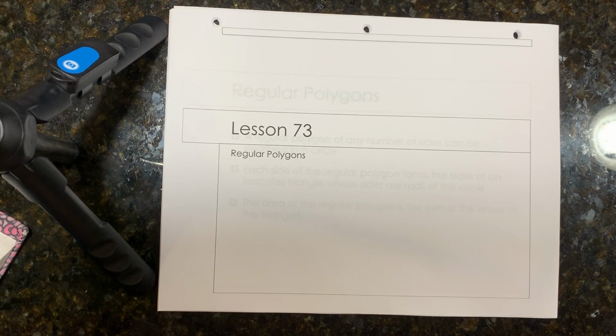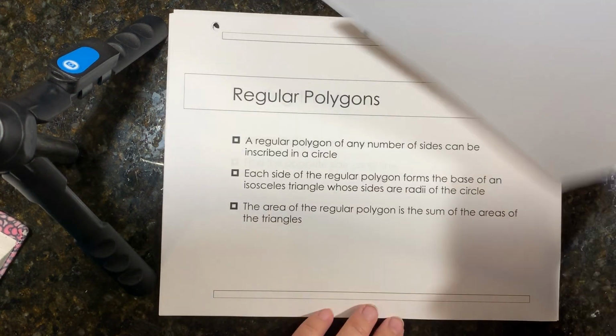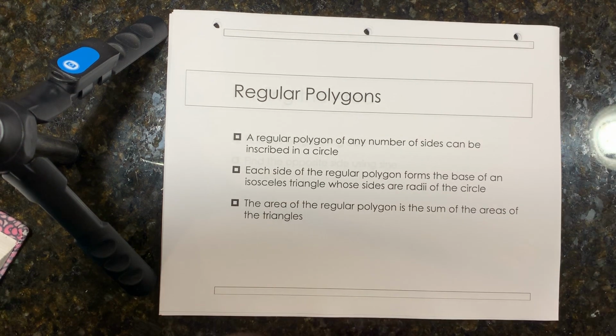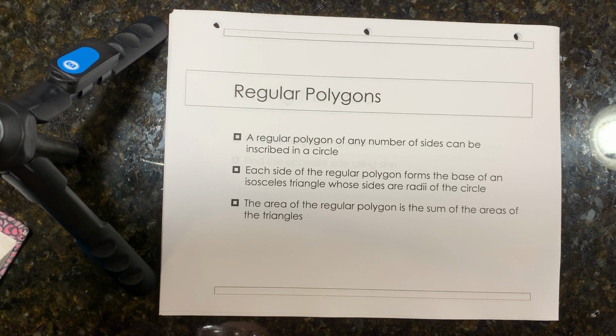Hi everyone, in Algebra 3, today we're going to be going over the new material in lesson 73, which is finding the area and perimeter of a regular polygon. So some notes that you could take would be that a regular polygon of any number of sides can be inscribed in a circle. So it can be drawn inside of a circle.